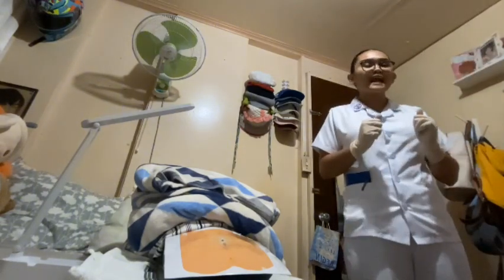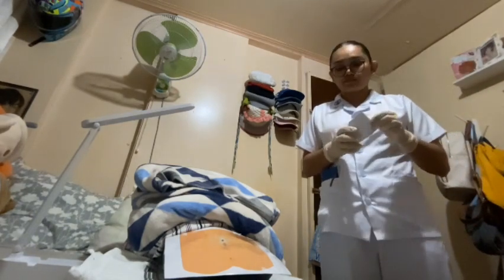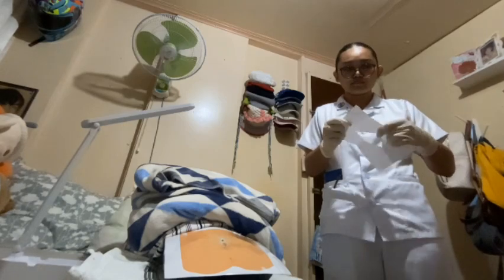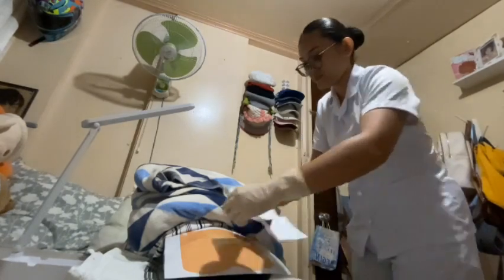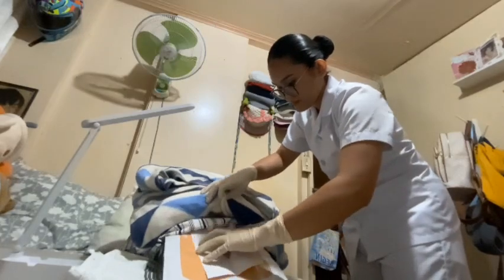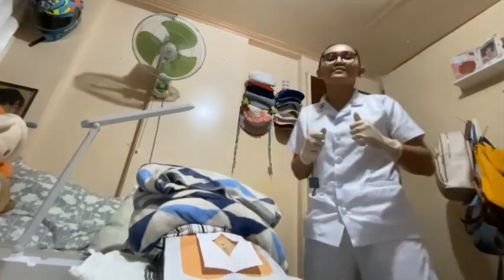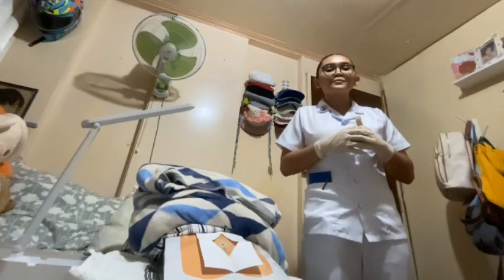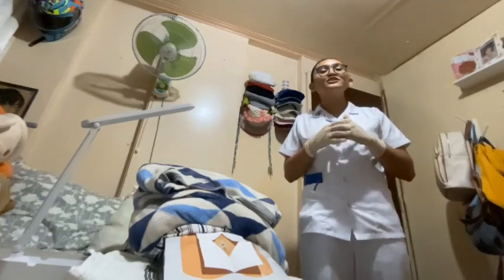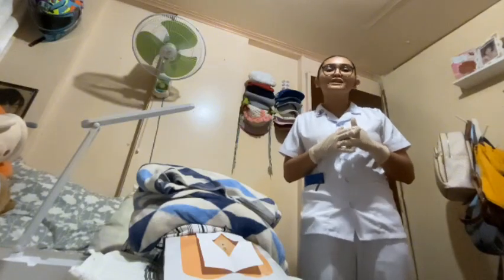Now, I will place the eye sheet over the area in order to maintain a sterile field throughout the procedure. Okay. So, after preparing the sterile field, I will cleanse the urinary meatus to reduce microorganisms and prevent infection during catheter insertion.